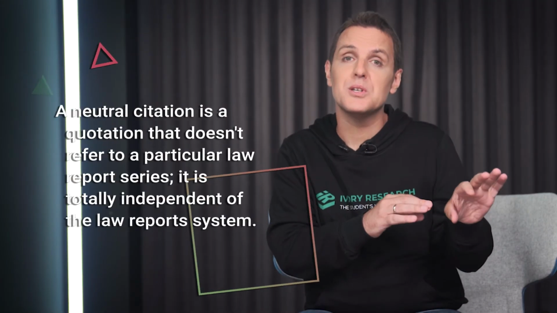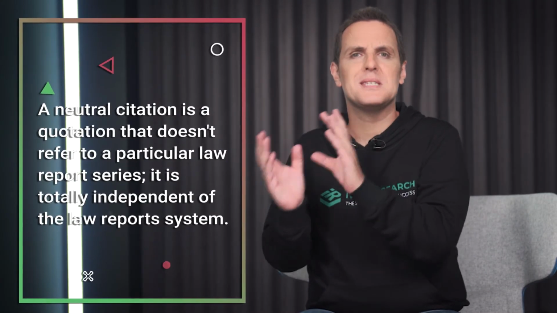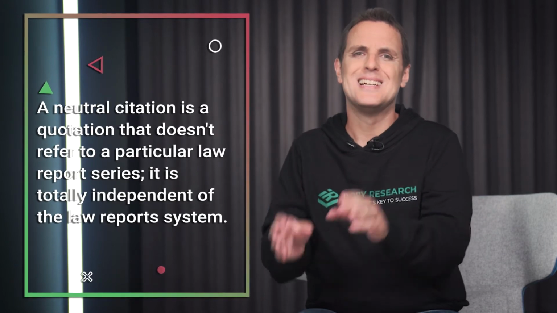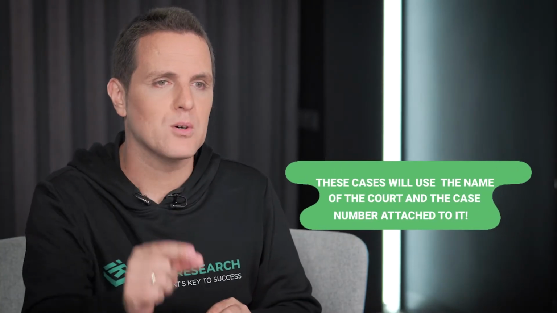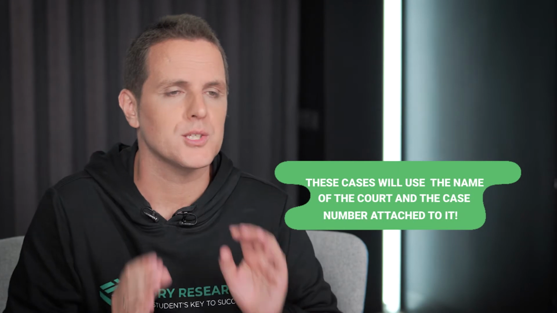Top tip. A neutral citation is a quotation that doesn't refer to a particular law report series. It is totally independent of the law report system. These cases will use the name of the court and the case number attached to it.